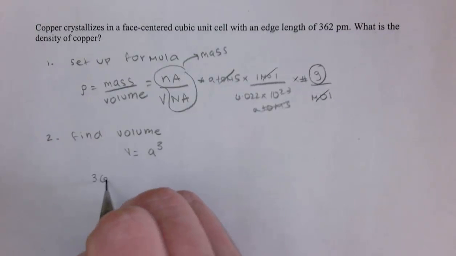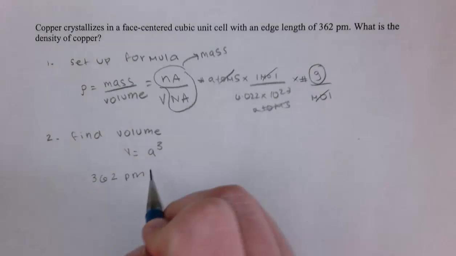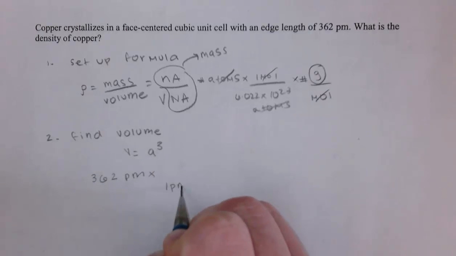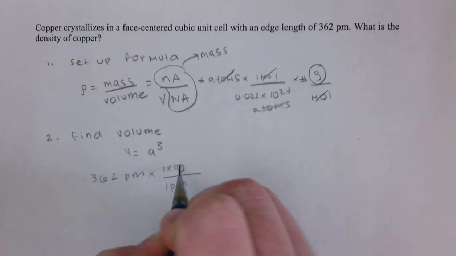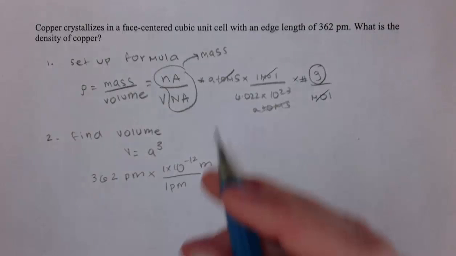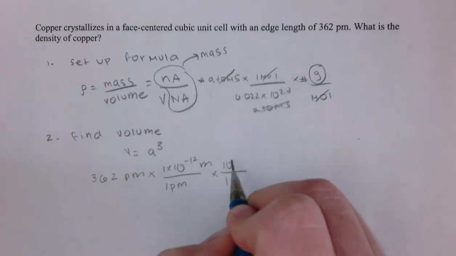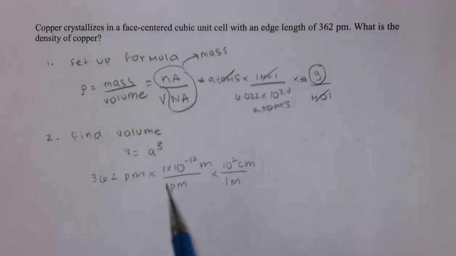So we have 362 picometers as our edge length. And then to convert that to meters, I know that for every 1 picometer we have 1 times 10 to the negative 12 meters. And conversions like these are really helpful to memorize for the exam if you're not given them. And then from meters, I'm going to convert back to centimeters because for every 1 meter, I have 100 centimeters. And the reason I'm converting from picometer to meter and then back to centimeters is because usually when I try to do it all in one step, I end up messing up somewhere. So this is really helpful for me.